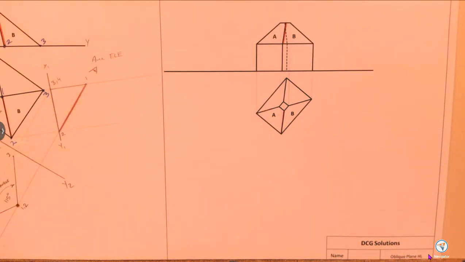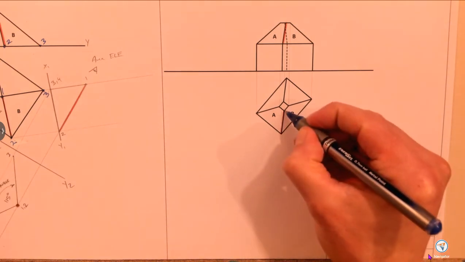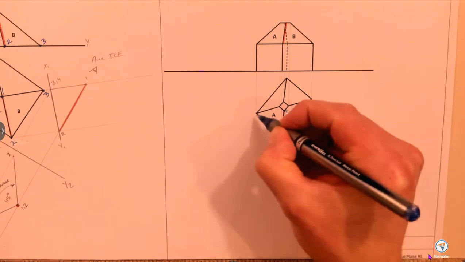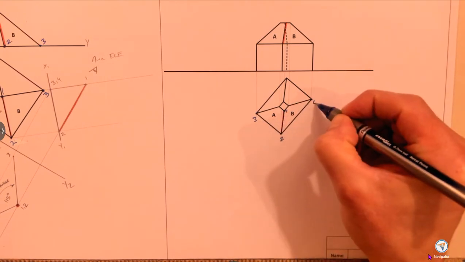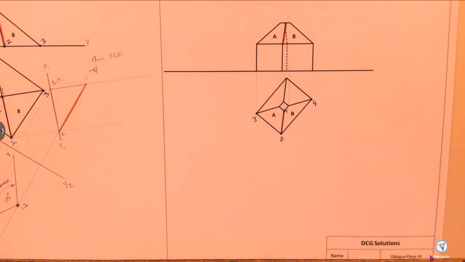Now, I can save myself a little bit of time. I'm going to cut the two surfaces, the two planes, into triangles. So what I'm going to do is I'm going to take point 1, 2, this is point 3, and this is point 4. And I'm going to bring those up to elevation. So I've got my points in elevation and plan there.